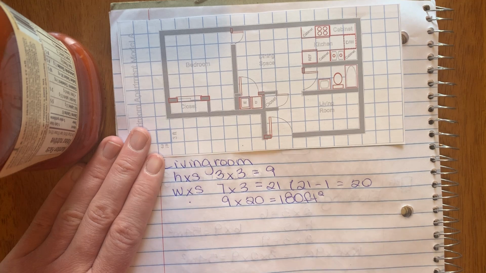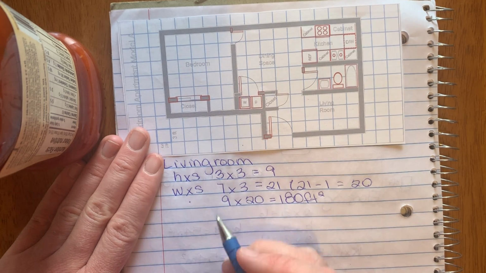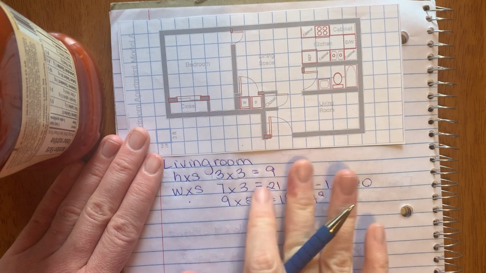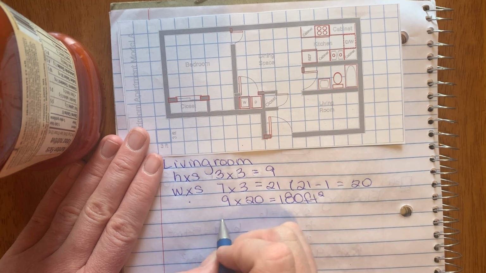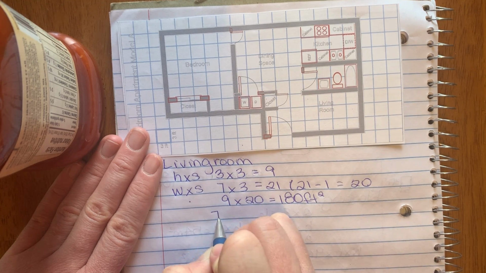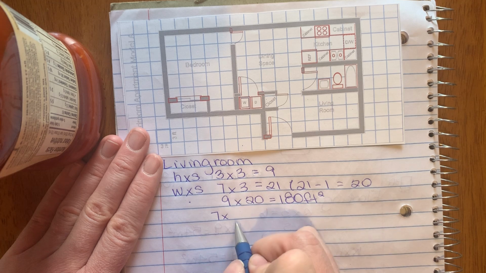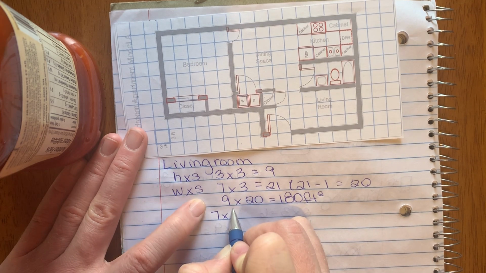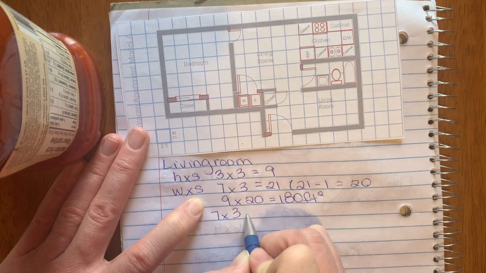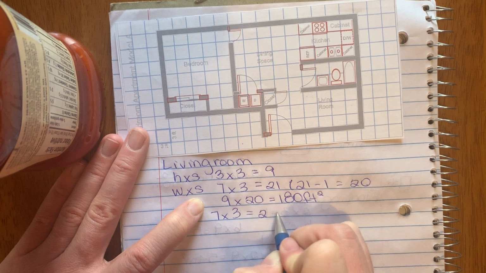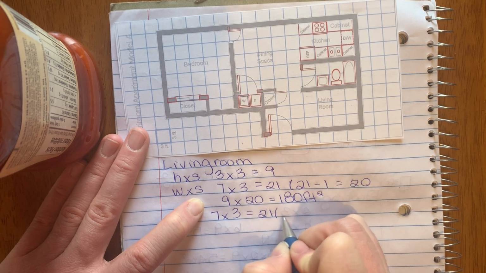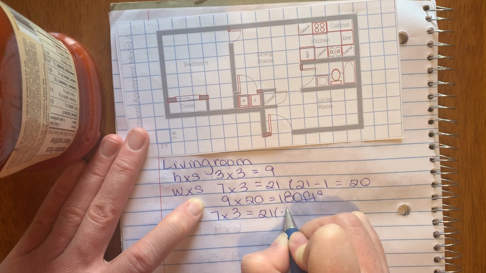Okay, so we could, like I said before, multiply the length and the width together. So 7 times 3 equals 21. We need to minus 1.